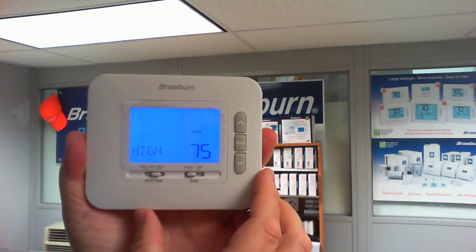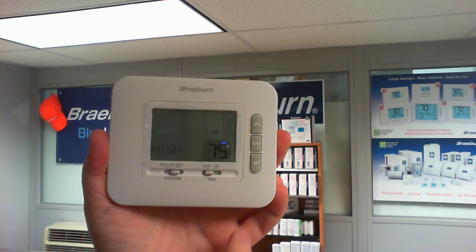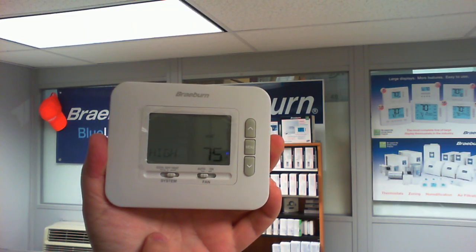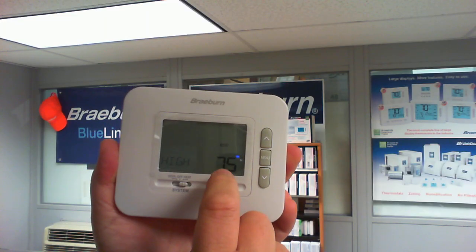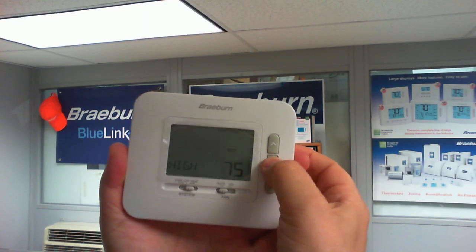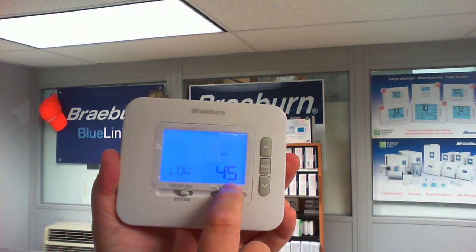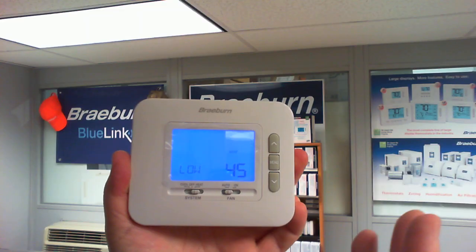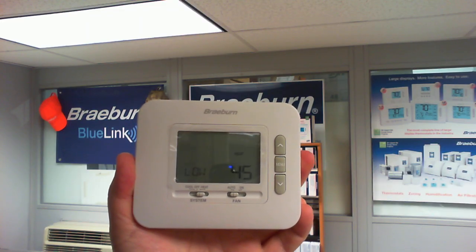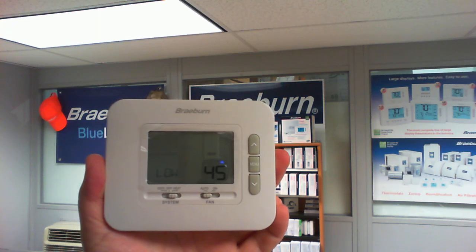That's the highest temperature we want them to be able to raise the heating. We can set that to 75. It's going to say heat, high, and then that's your limit. Press the menu button again, and this would be the lowest you could set your heating to. Typically, that's not an issue. We're more concerned with the high, but maybe you want to maintain a minimum temperature. You could also set that.